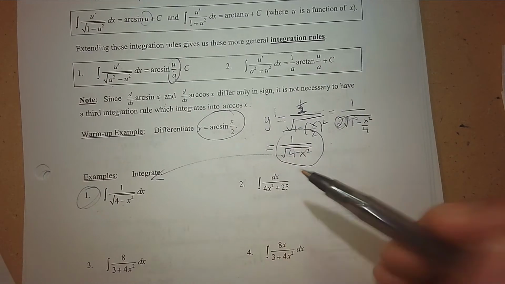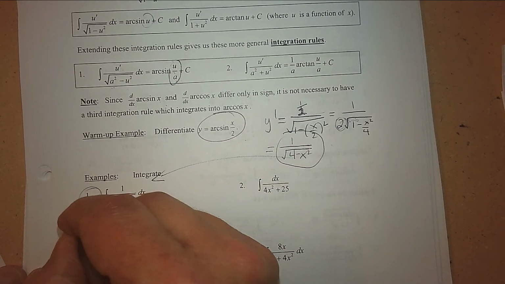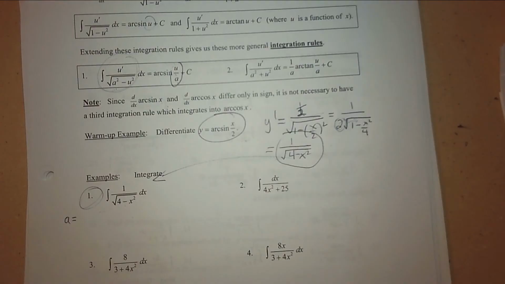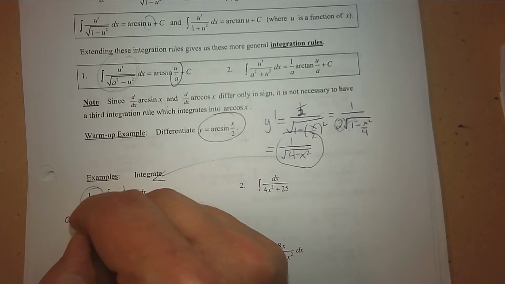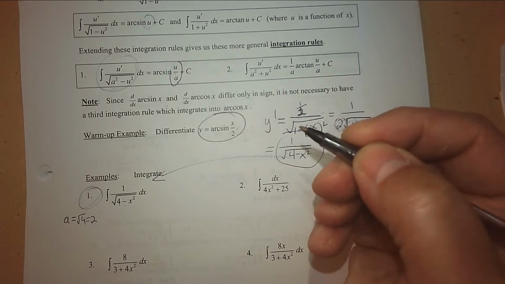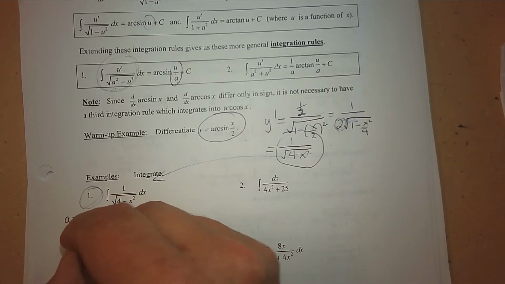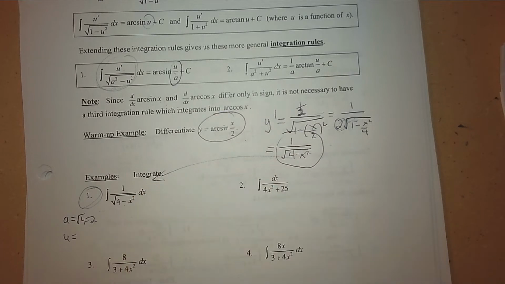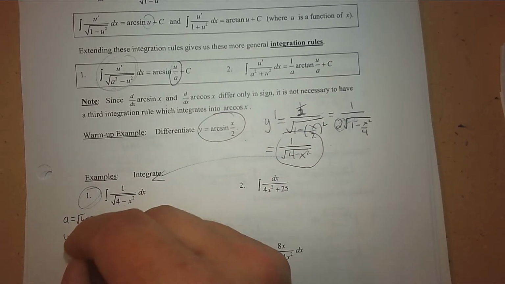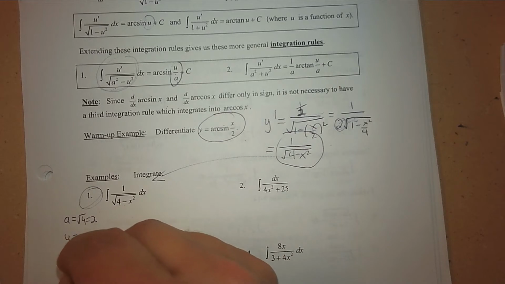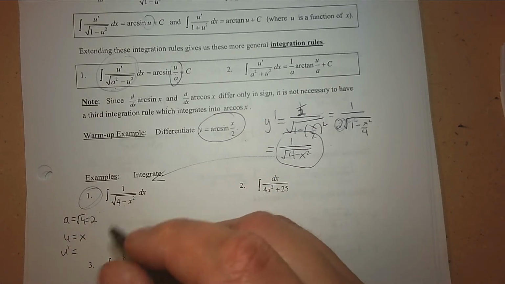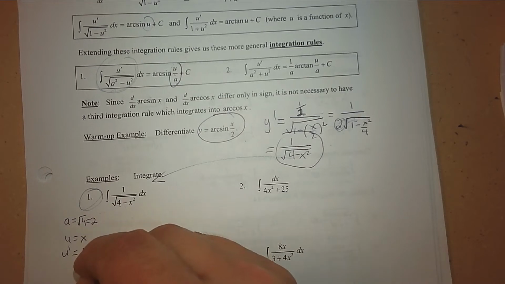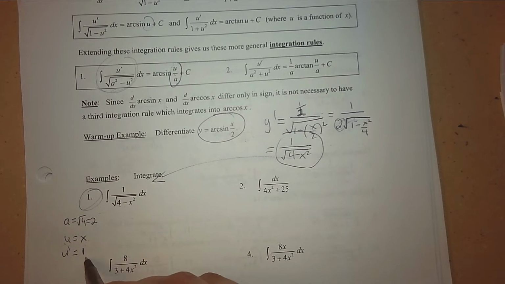Good, good. So, can you tell me what A equals here? Look above. This is the rule up here. It's the square root of 4, right? Which is 2. Can you tell me what U equals? It's the square root of x squared, which is x. And what is u prime? Take the derivative of x. If u equals x, u prime equals 1.